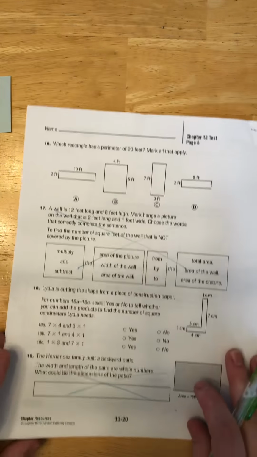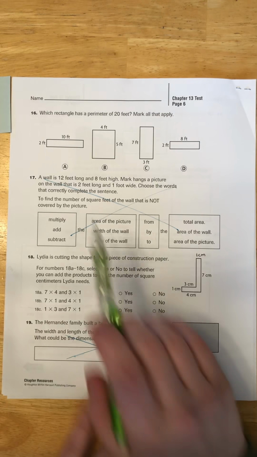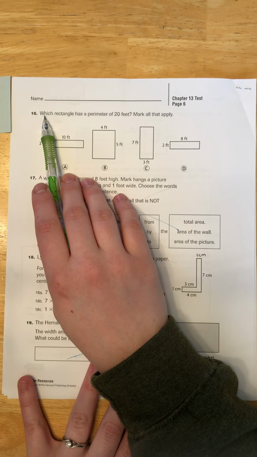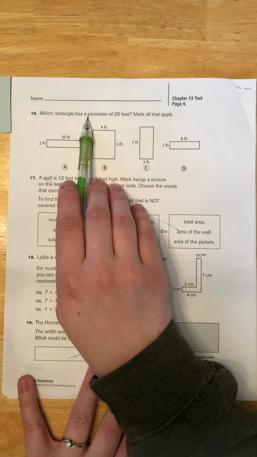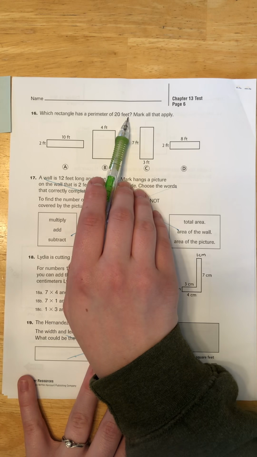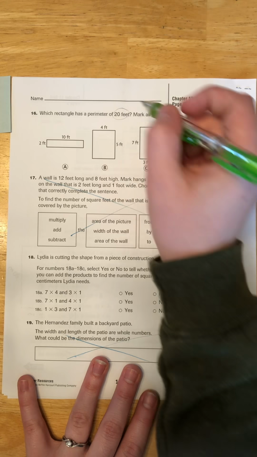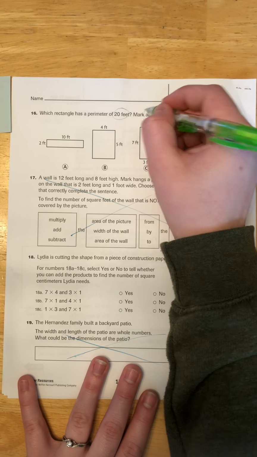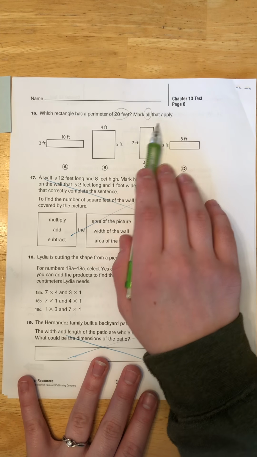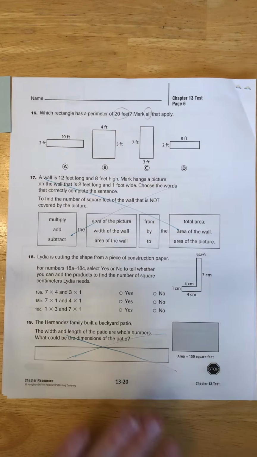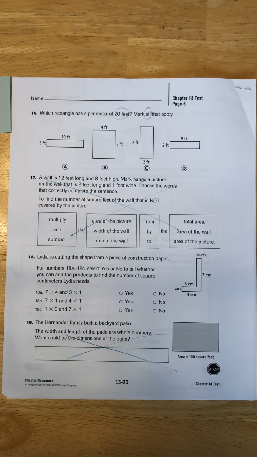We are on the last page. 16. Which rectangle has a perimeter of 20 feet? Circle 20 feet. Mark all that apply. There is more than one correct answer here. You will circle or fill in more than one.